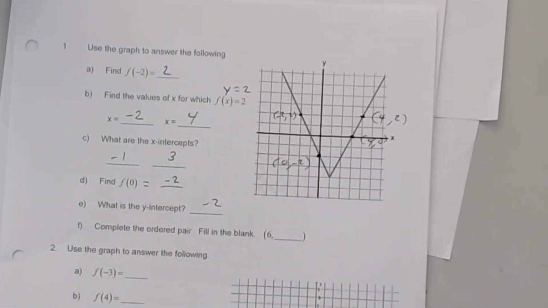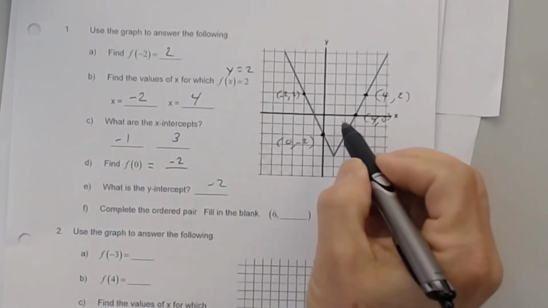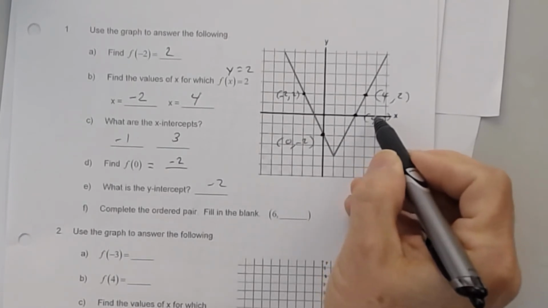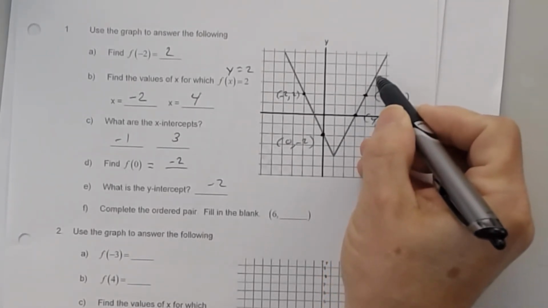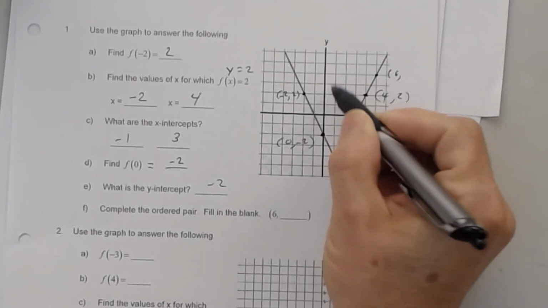All right. Complete the ordered pair. Fill in the blank. So here, you're given what? X. And what's X? 6. And you're asked to find what? The Y. Okay, good. So X is 6. So this is 4 right here, right? 5, 6. And the point that corresponds to it, so this is 6 for X. What's that Y value?